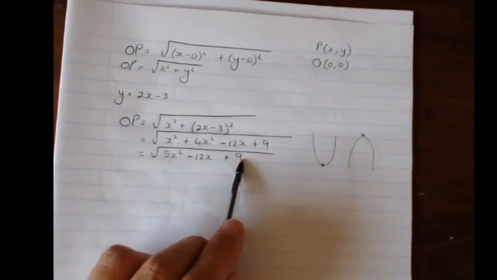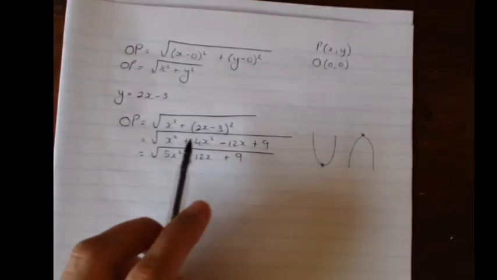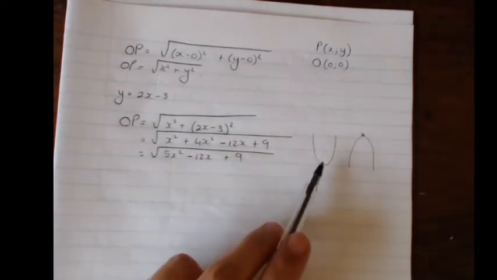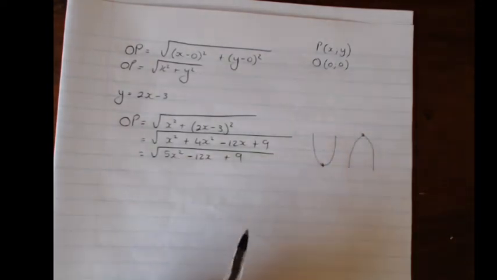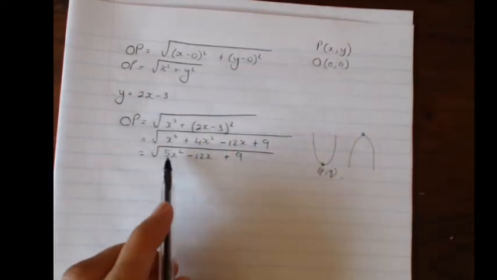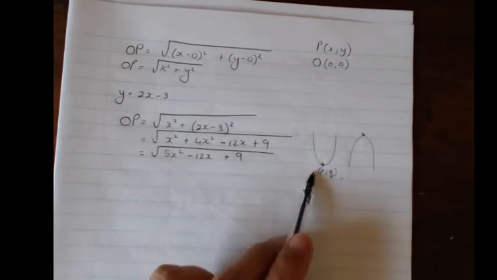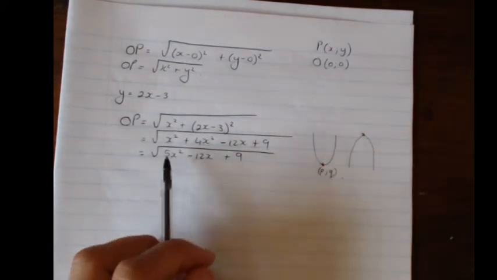Right, so to get that coordinate, the x value there at the turning point, which is the one I need here, the turning point PQ, you can do one of two things. You can either take this part under the square root and do completing the square to get the P and the Q both.